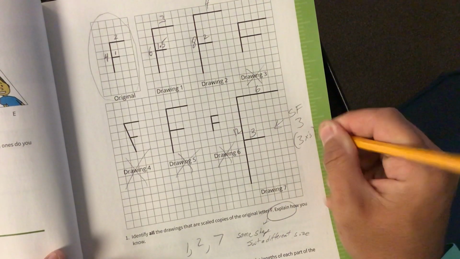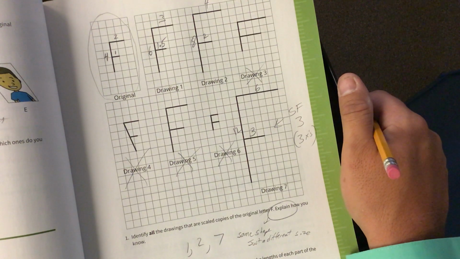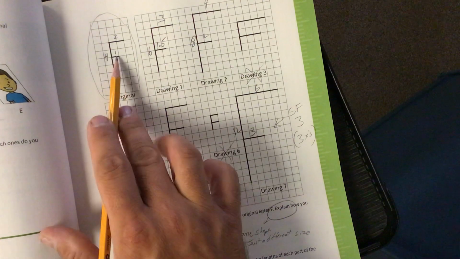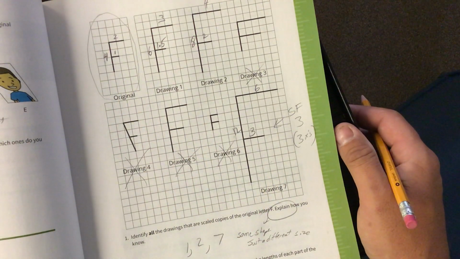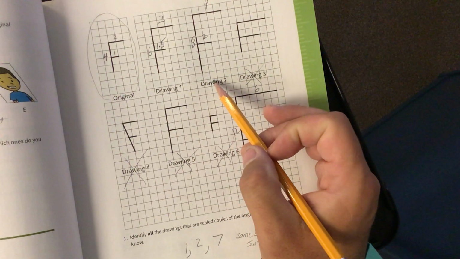That means it's 3 times bigger than the original. 4 times 3, 2 times 3, 1 times 3. Scale factor of 3. And whenever you're dealing with scale factor, it's always multiplying. Never say you add 1, add 2. It's always multiplying.